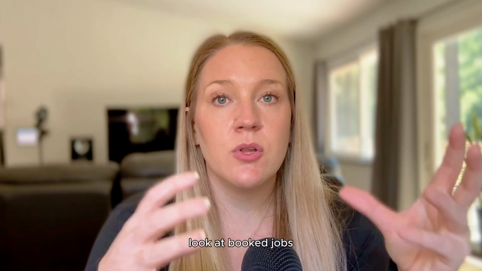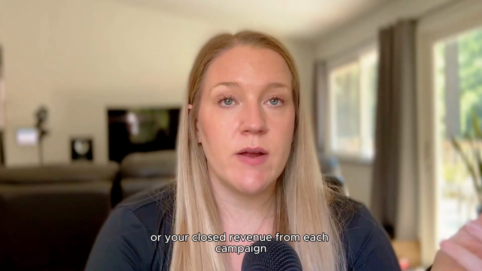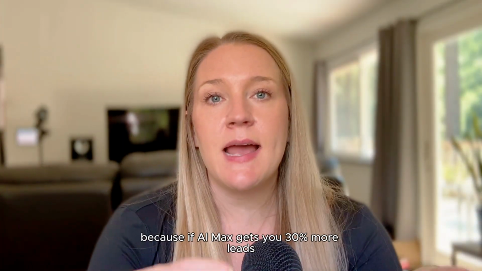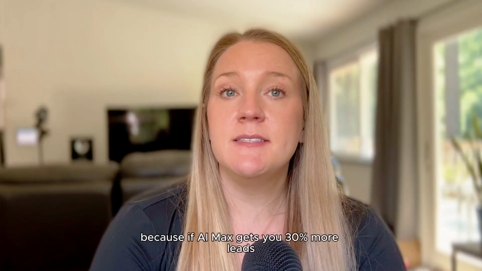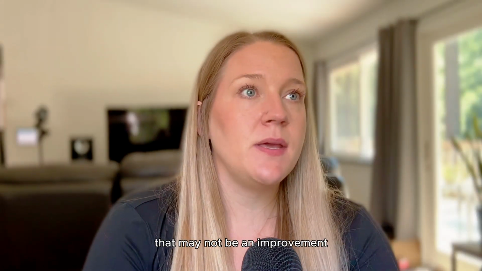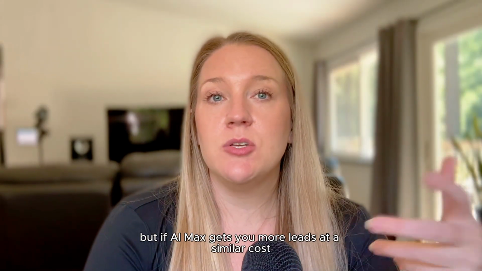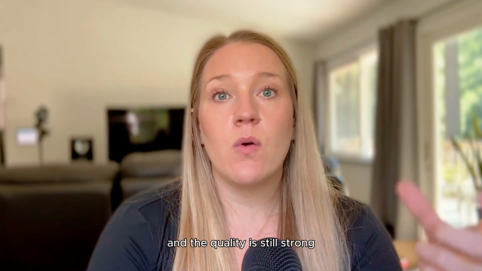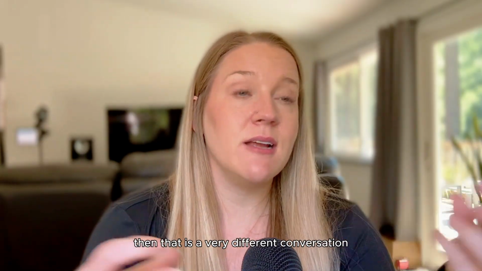And if you can, look at booked jobs or your closed revenue from each campaign. Because if AI Max gets you 30% more leads, but half of them are junk, that may not be an improvement. But if AI Max gets you more leads at a similar cost and the quality is still strong, then that is a very different conversation.